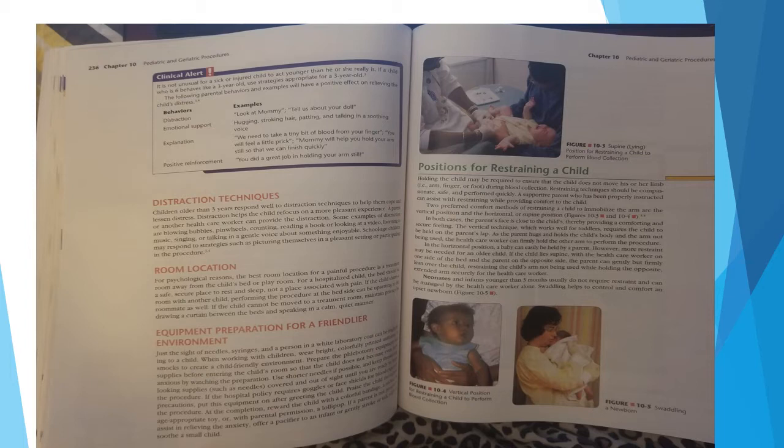Praise the child throughout the procedure. At the completion, reward the child with a colorful bandage, a sticker, and an age-appropriate toy, or with parental permission, a lollipop. If a parent is not present to assist in relieving the anxiety, offer a pacifier to an infant or gently stroke or talk softly to soothe a small child.